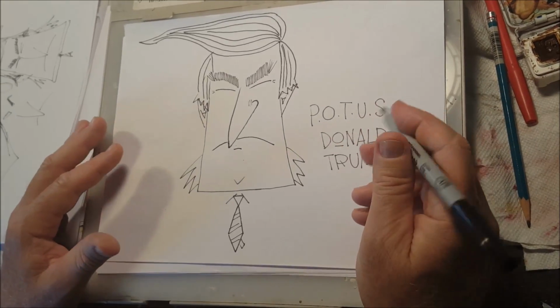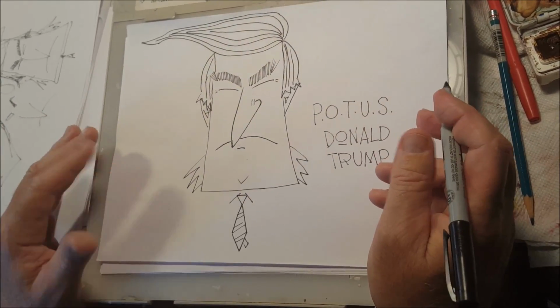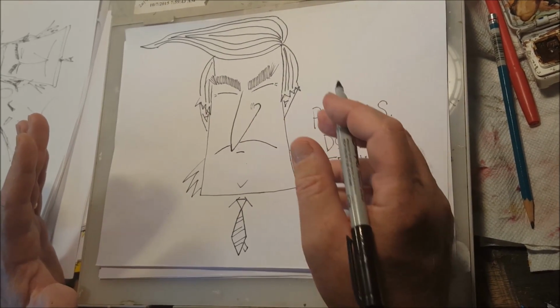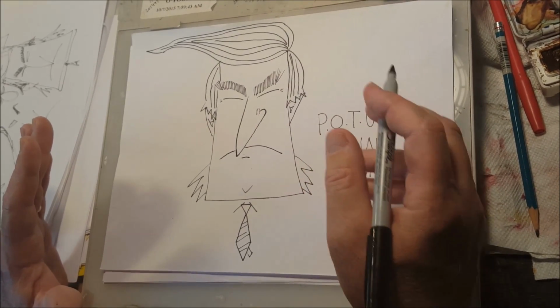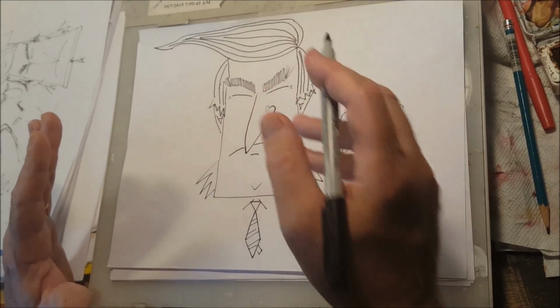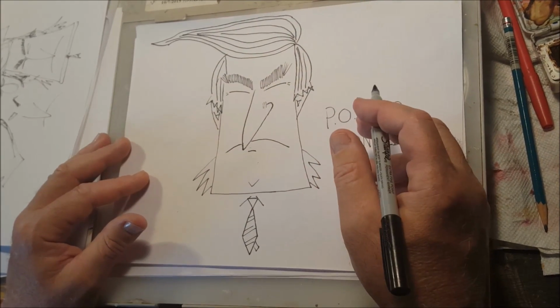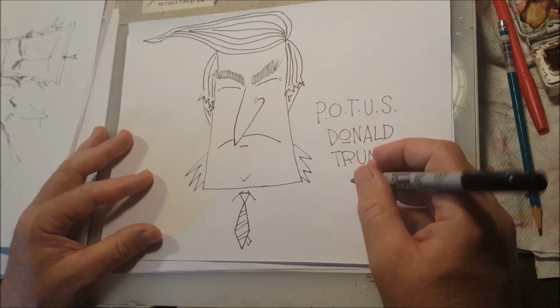And we can talk about editorial cartoons on our next session, but now you have a very basic drawing of how you can include a famous person in one of your own editorial cartoons.